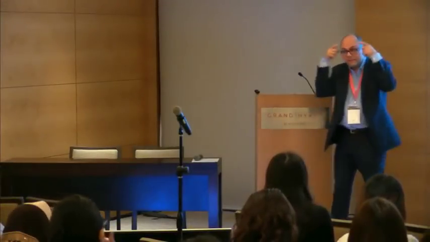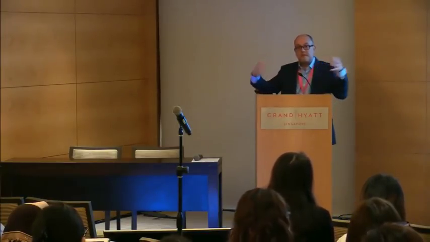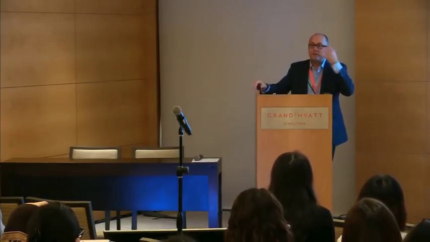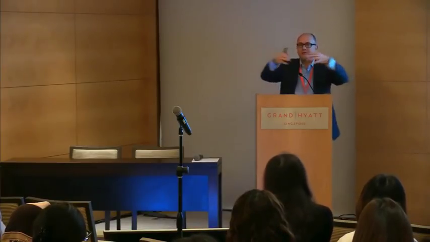So we can estimate the weight of the baby by combining the measurements of the head, of the abdomen, and of the femur length, and we put it in a formula that estimates the weight. But please remember that this is an estimation, because the measurement of the head has an error, and the measurement of the AC has an error, and the measurement of the femur has an error. And when you do an estimated fetal weight, you are multiplying all the errors as well.